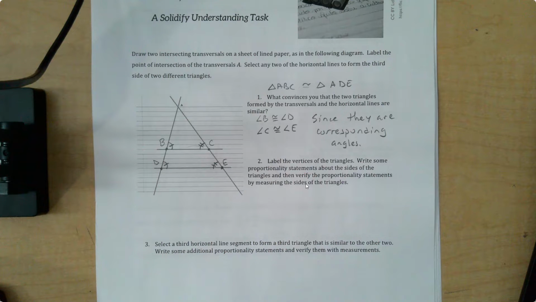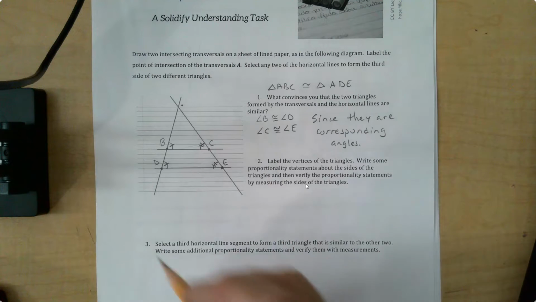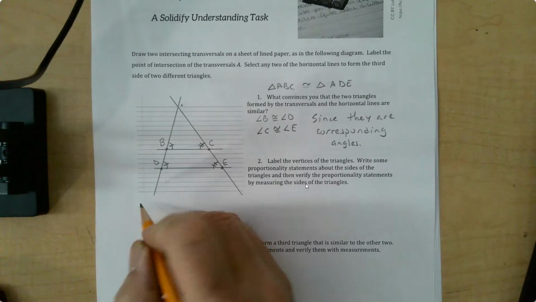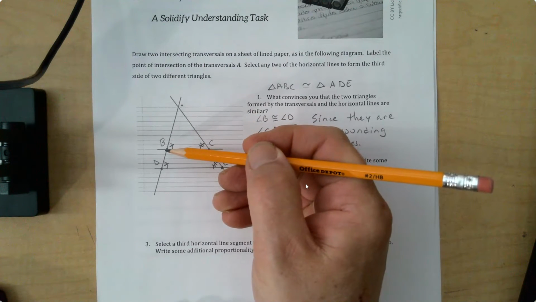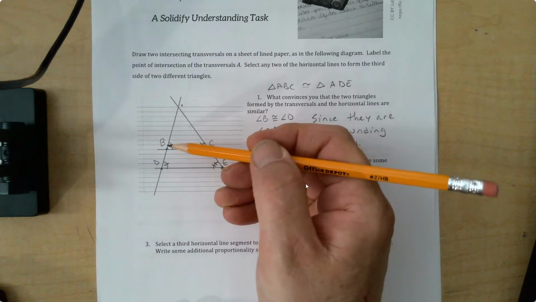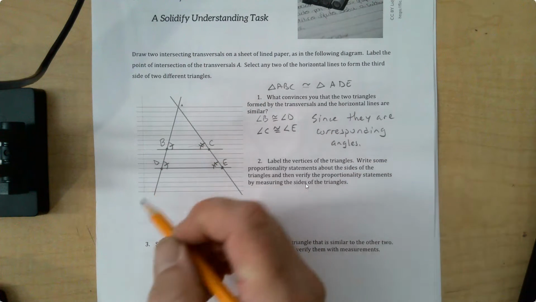Now question 2 says label the vertices in the triangles, write some proportionality statements about the sides of the triangles, and then verify the proportionality statements by measuring the sides of the triangles. So some of the statements that I came up with were that the side AB is proportional to the side AD.